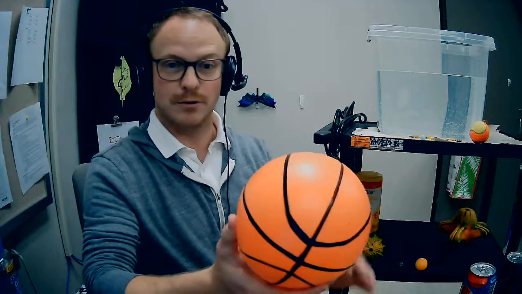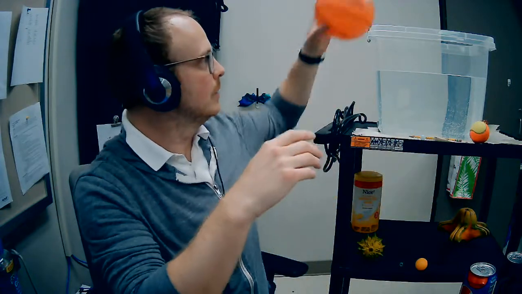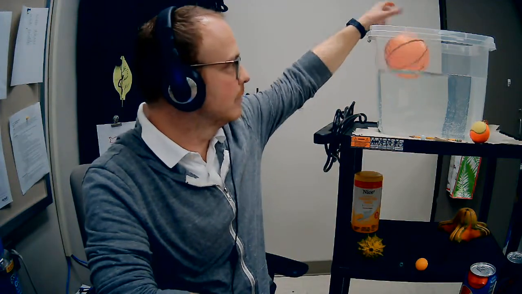It's real soft when I squeeze it like this. It even has a spot where I could use a pump for air to put inside here. So it looks like air would be the only thing that's inside this, other than the outside rubbery shell. So do you think the basketball will float or sink? I'm going to put it right up like this. Gently let it go. Alright, basketball floated. I don't think we're too surprised there.